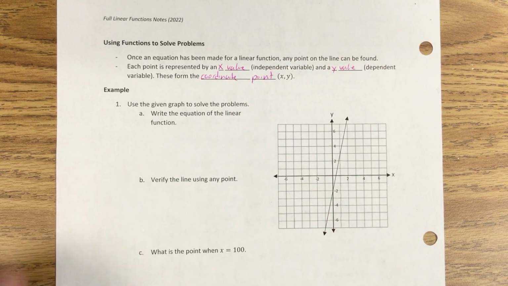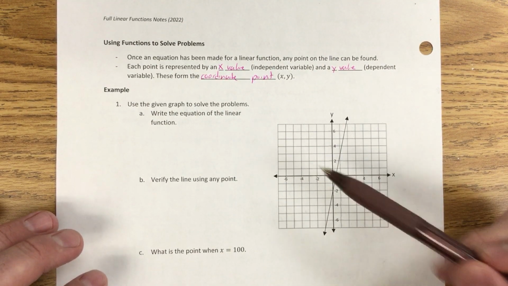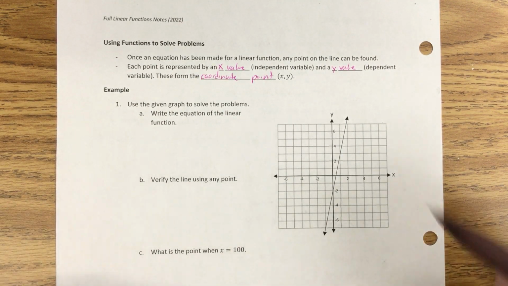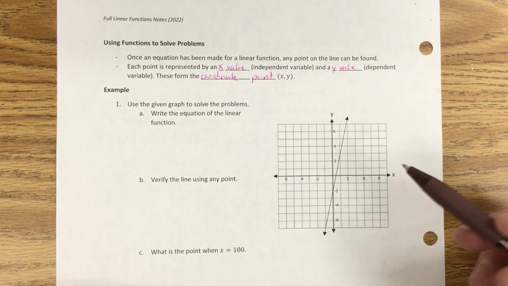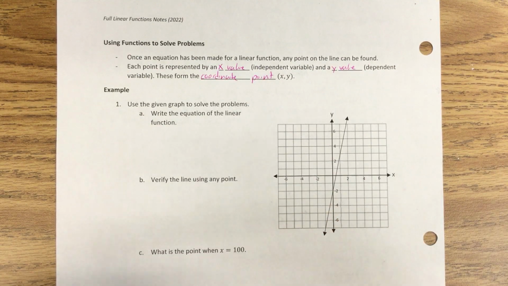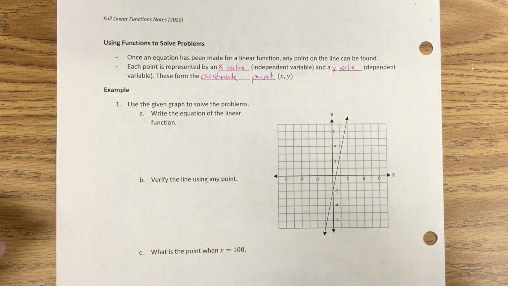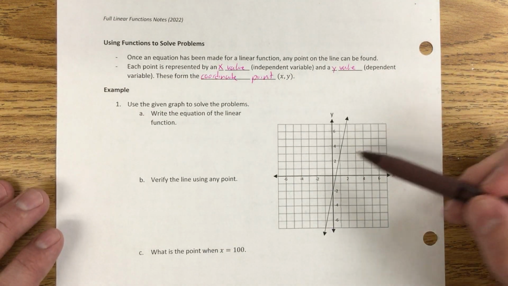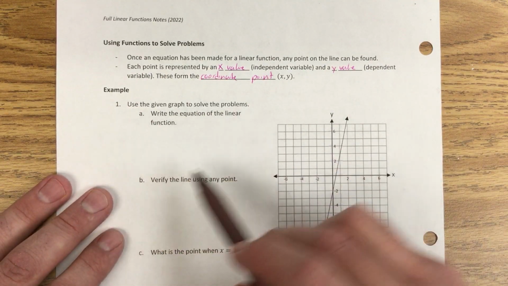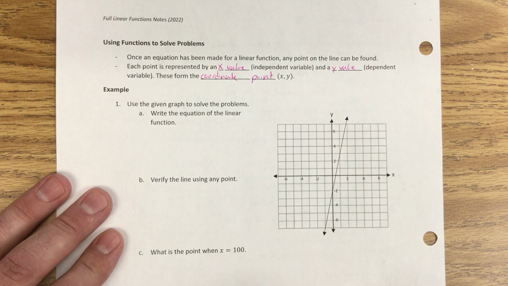The xy point. Okay. Now, when we draw out a graph like this, here we see a very small portion of the pattern. We see just from here to here. We don't see what's going on above or below, unless we were to make this graph much smaller and have the numbers be much bigger. But if we have the equation for this line, we can use it to extend past these points that we have. So the first thing we're going to do is use the given graph here and write an equation of the linear function.